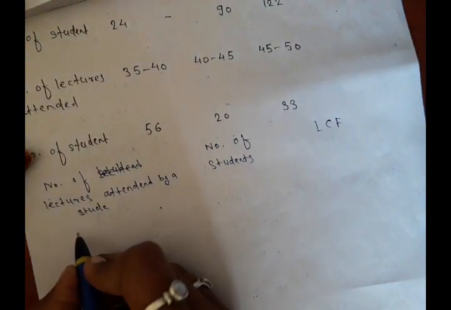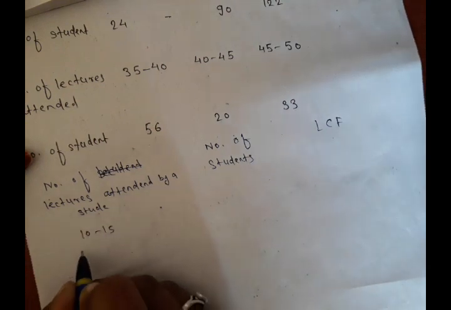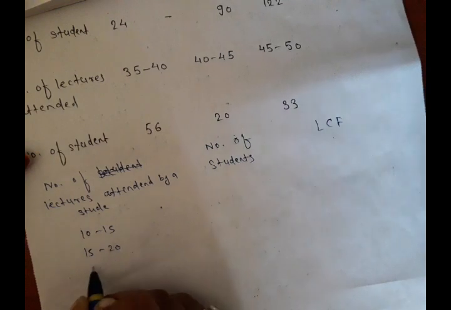Then the classes: 10 to 15, 15 to 20, 20 to 25, 25 to 30, 30 to 35, 35 to 40, 40 to 45, and 45 to 50.